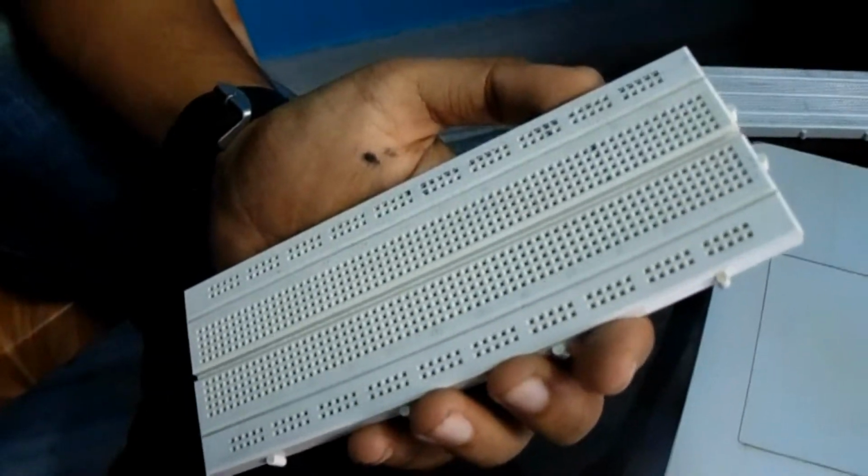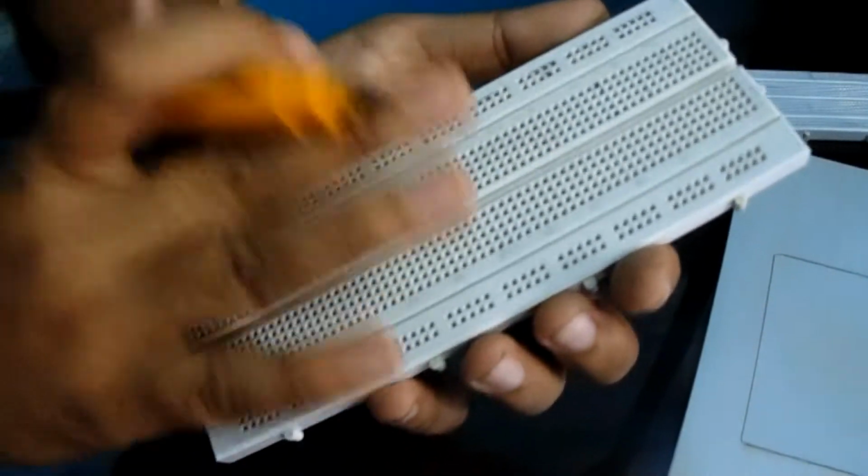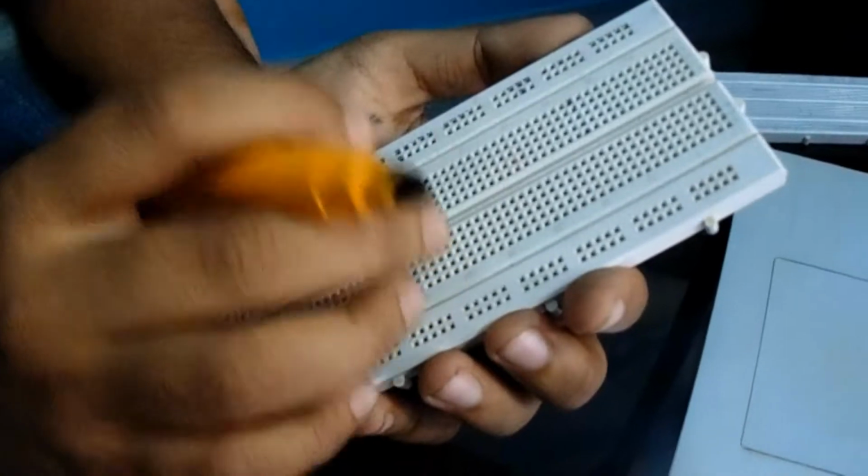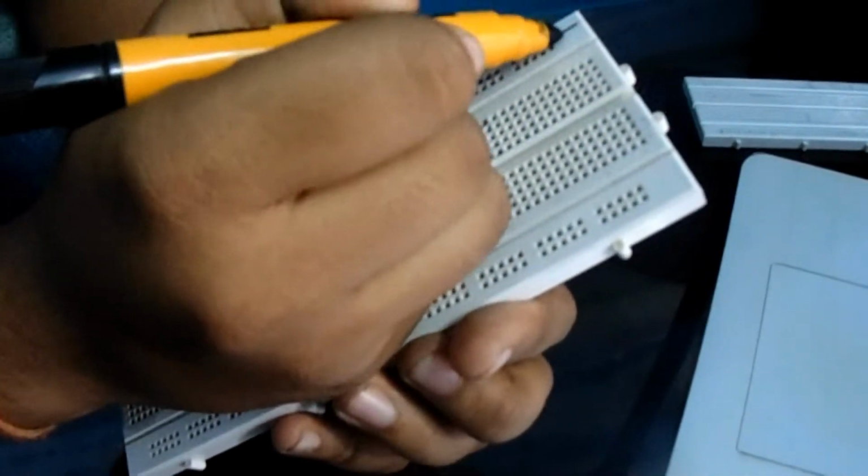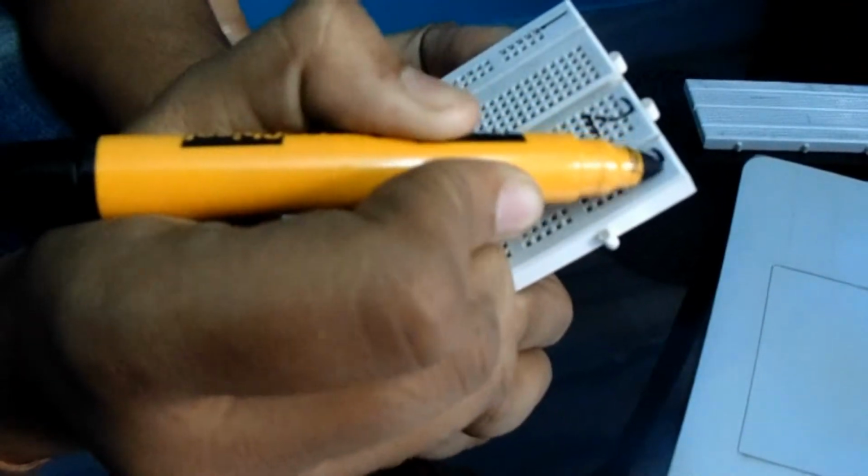Here we are going to introduce you to some basic components used in robotics such as DPDT switches, LED, LDR and of course breadboard. First, let us see the working principle of a normal breadboard. We see the breadboard is divided into three parts: part 1, part 2 and part 3.